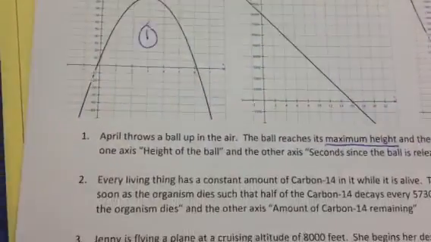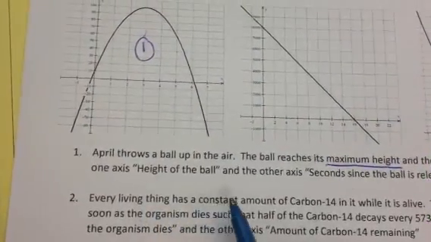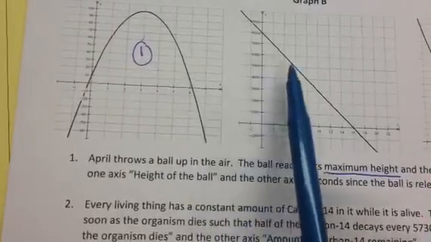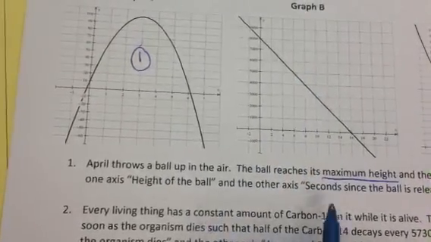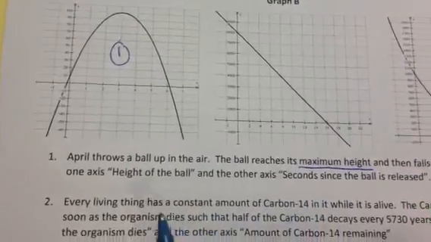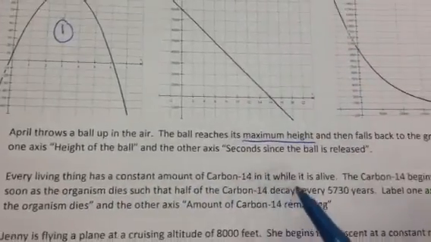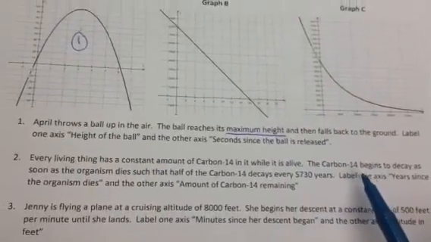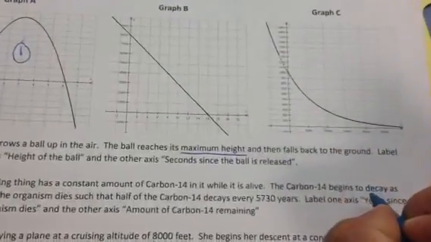All right. Number 2, every living thing has a constant amount of carbon-14 in it. This constant is not meaning this. We all have carbon-14 in our bodies right now, and while we're alive, we're going to maintain that same amount. So that's all that constant is for this situation. The carbon-14 begins to decay.